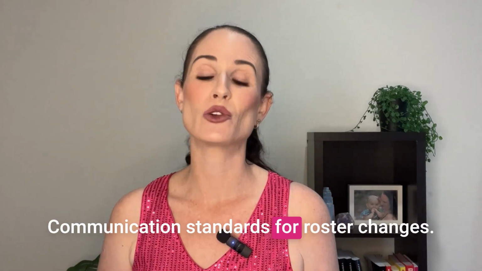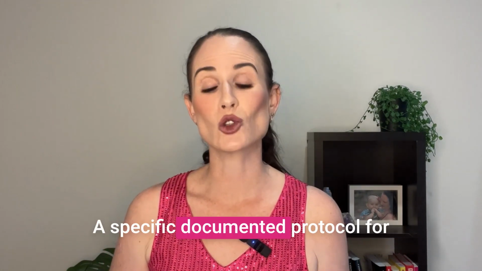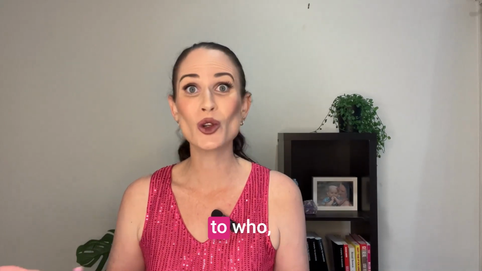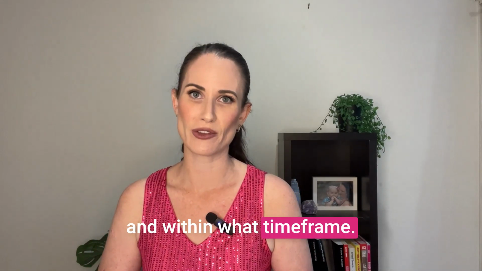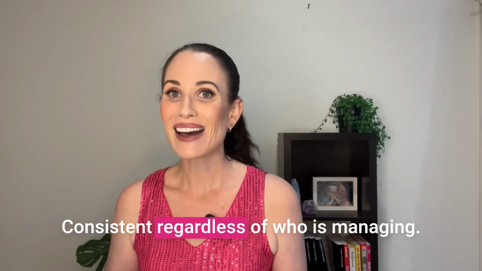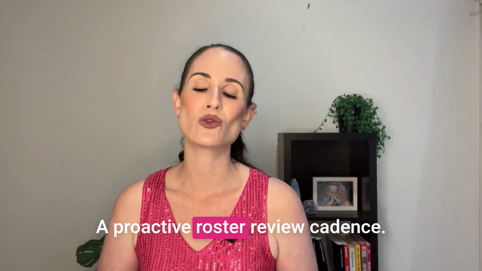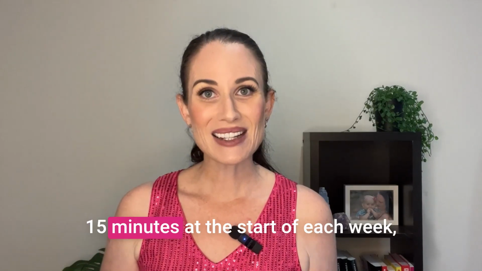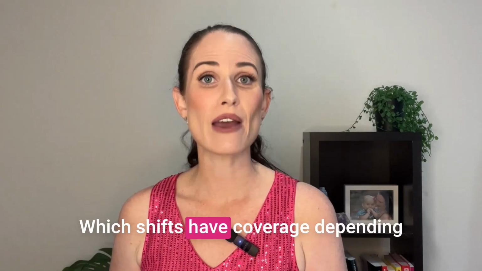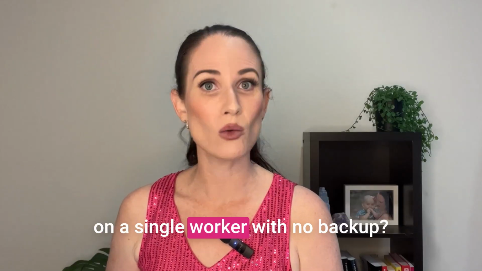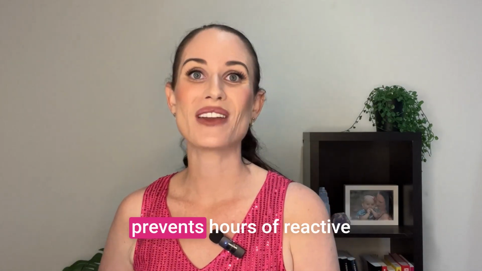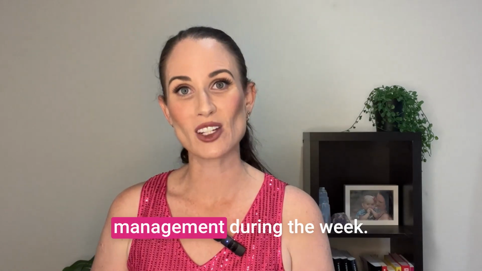Communication standards for roster changes. A specific documented protocol for how changes are communicated. By who, to who, and within what time frame. Not dependent on one person remembering. Consistent, regardless of who is managing. A proactive roster review cadence. 15 minutes at the start of each week, asking what is at risk? Which shifts have coverage depending on a single worker with no backup? Where are the gaps likely? 15 minutes in prevents hours of reactive management during the week.